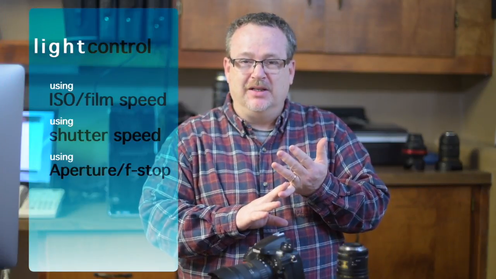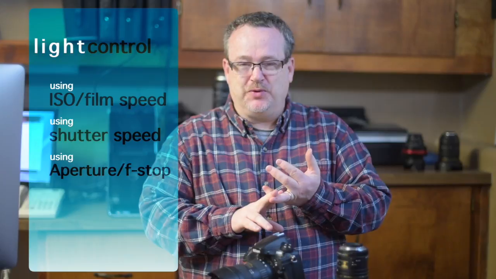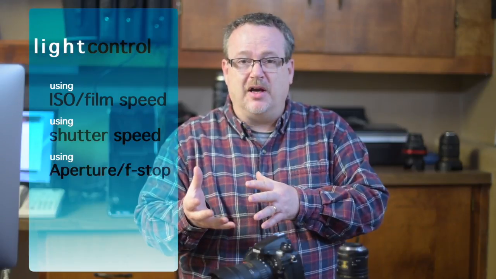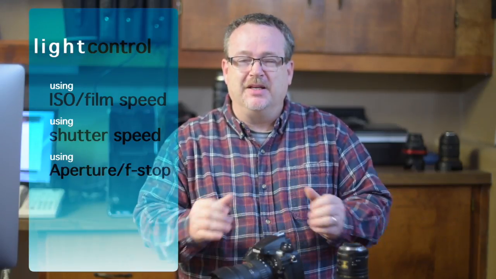If you want to control your images, there are three parts of your camera that allow you to control light. Light is obviously the most important thing that we use to create our images. Without light, not much of an image. So those three items are your ISO, or your film speed. The second item is your shutter speed. And the third item, which is what we're going to talk about in this first video, is your aperture or your f-stop. Same thing, aperture, f-stop. So let's just jump right into this.